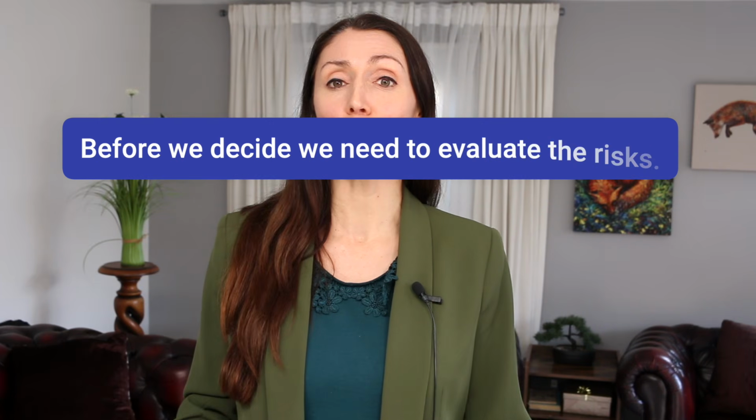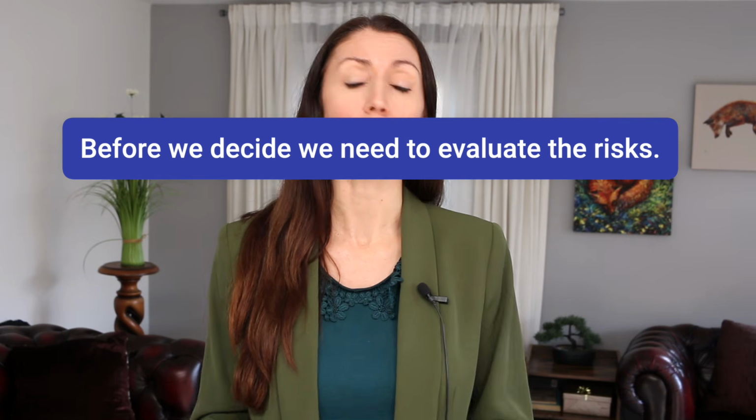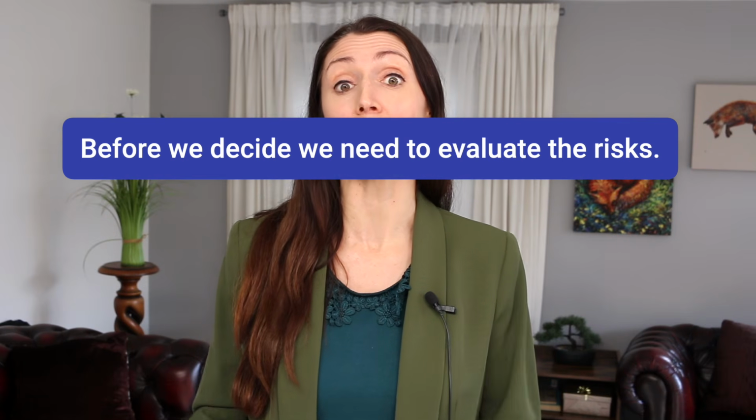Listen carefully to see if I mispronounce it in context. Before we decide, we need to evaluate the risks. Before we decide, we need to evaluate the risks. Was that correct? It wasn't correct. I did mispronounce evaluate as ewaluate. The correct version is, we need to evaluate the risks.